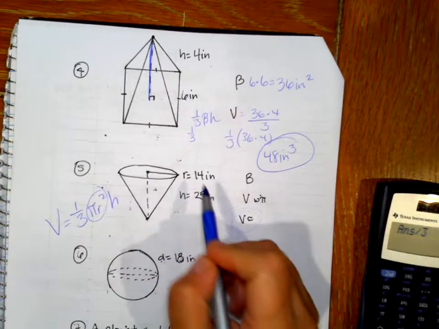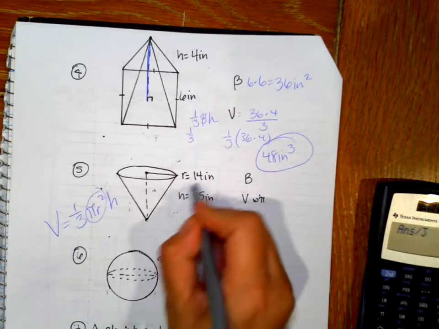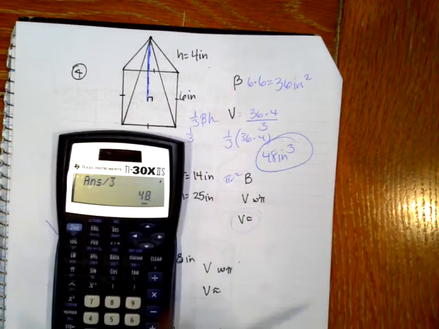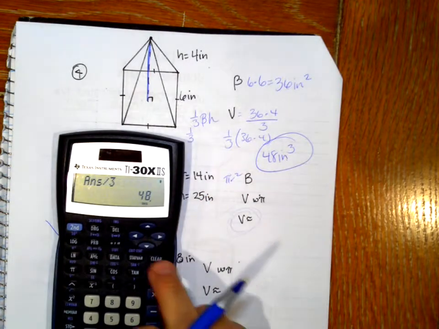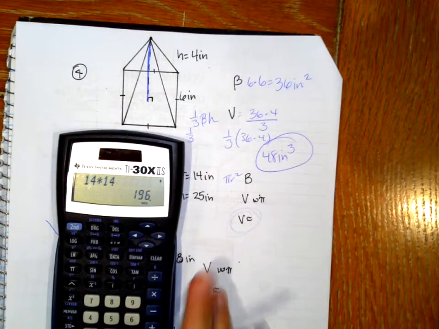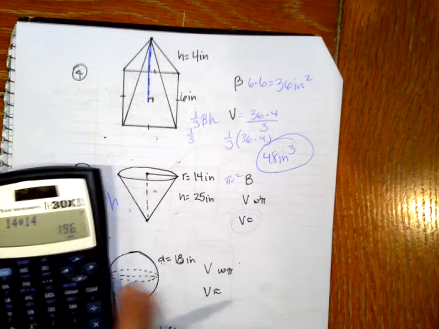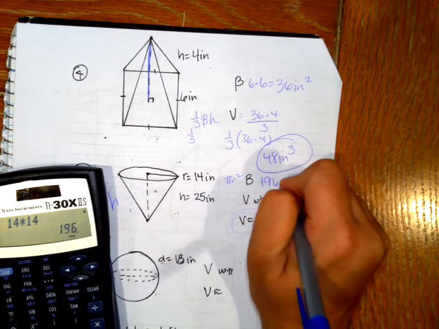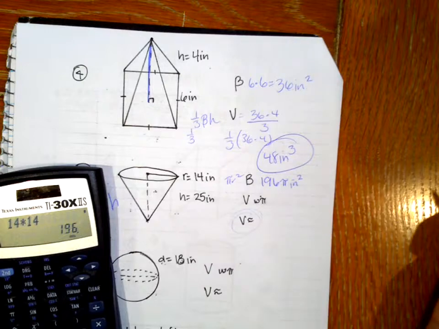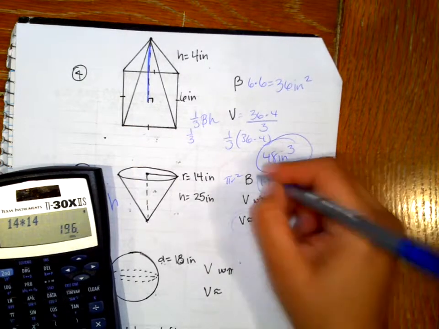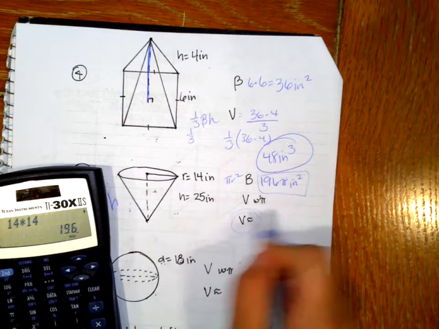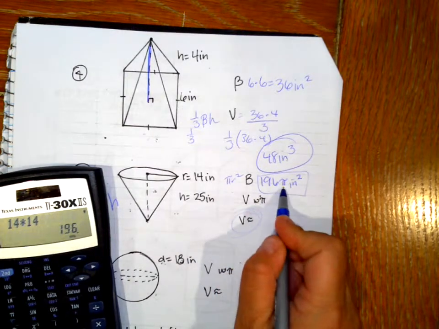So we've got pi r squared. We're going to find the area of the base. Pi r squared, radius is 14. 14 times 14 gets me 196. So I have 196 pi inches squared. First part, I'm going to do the volume with respect to pi, meaning I'm going to leave pi in my answer. I'm not going to multiply that out.